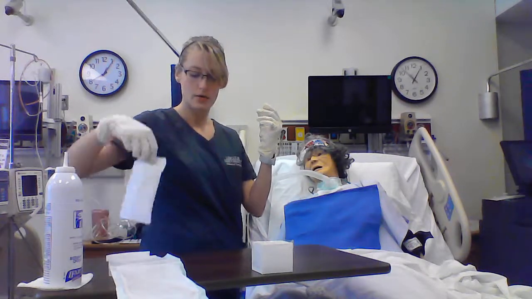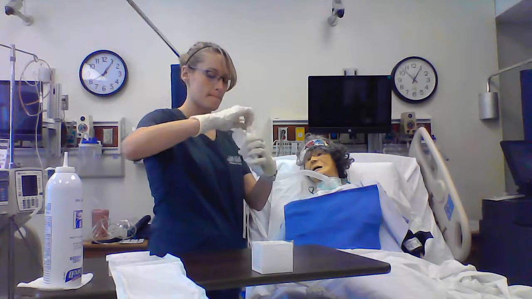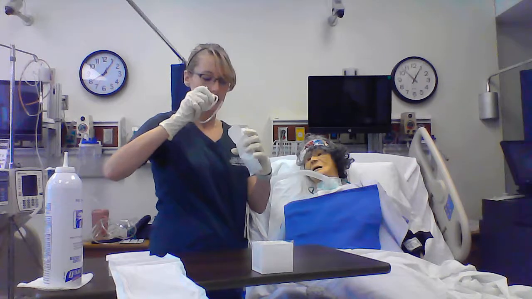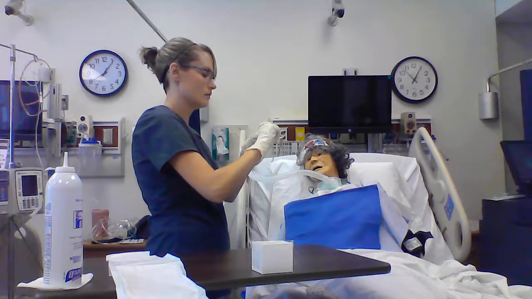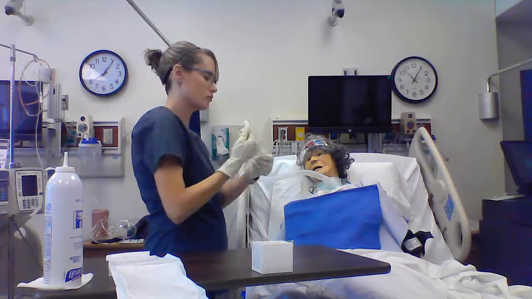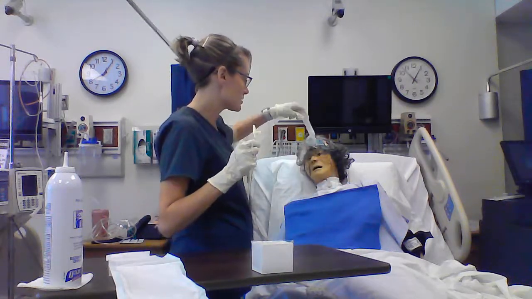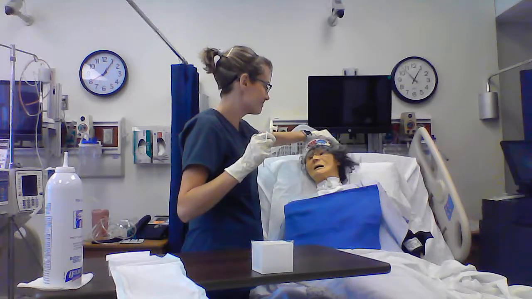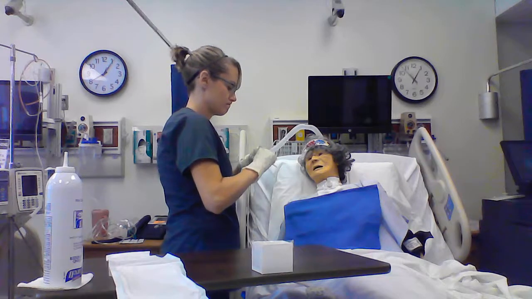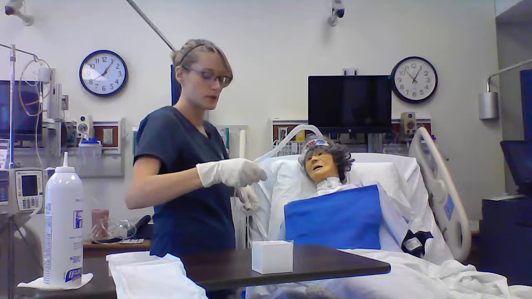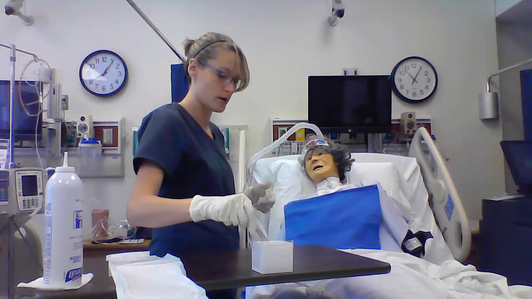I can take out my suction catheter and throw that package away. I want to wrap this around my dominant hand so I have control of it. So I'm going to go ahead and contaminate my non-dominant hand. And I want to remove her oxygen mask and hook my catheter up to suction. I'm going to test my suction and make sure that this catheter is nice and lubricated and working well.